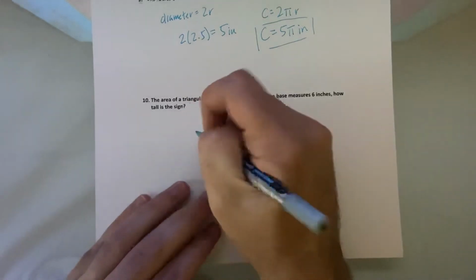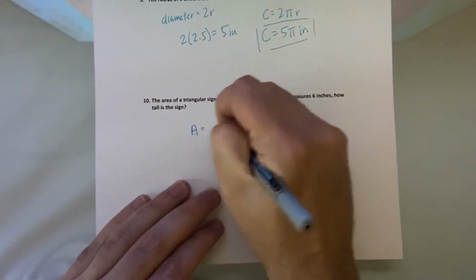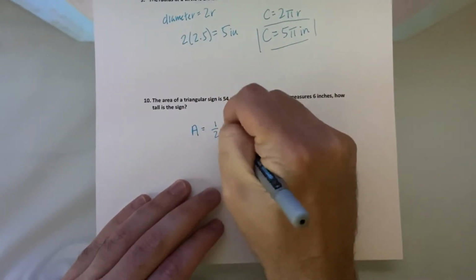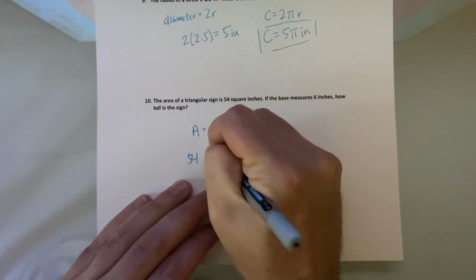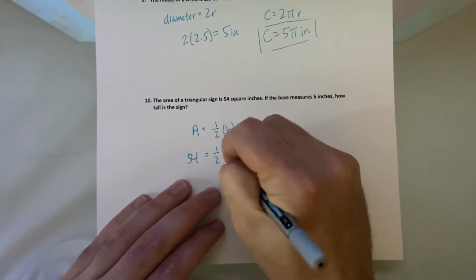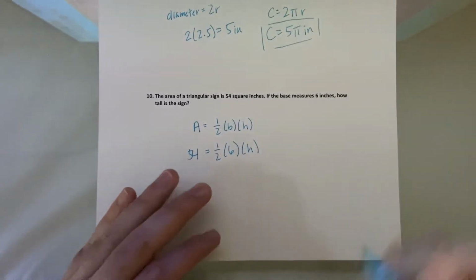The area of a triangular sign is 54 square inches. The base measures 6 inches. How tall is the sign? So remember, area of a triangle is 1/2 base times height. Now the area is 54. The base is 6. So what's the height?